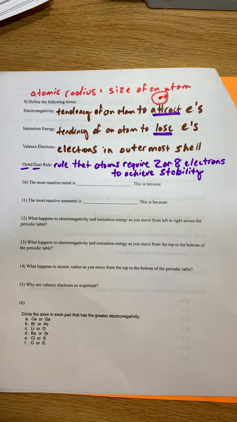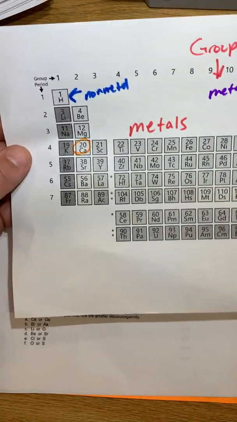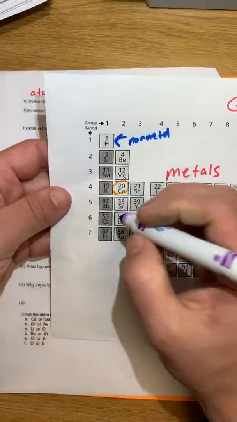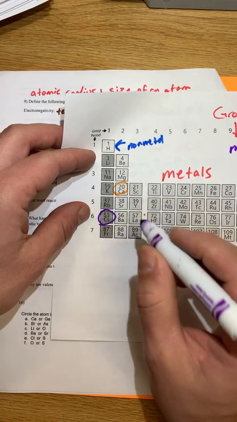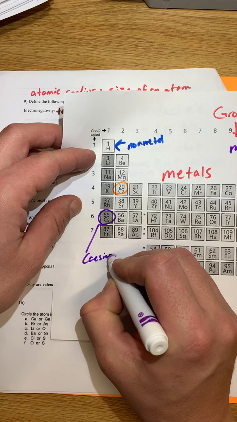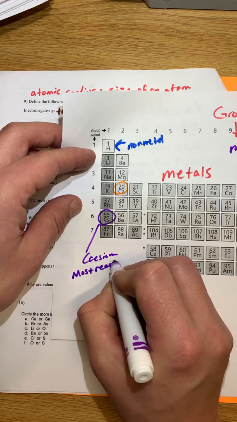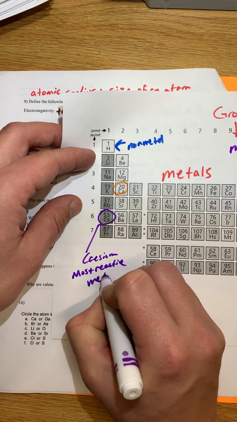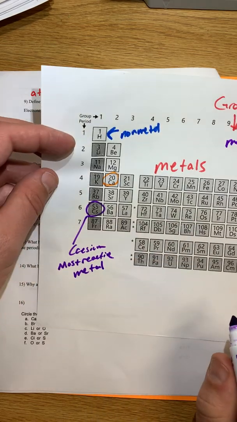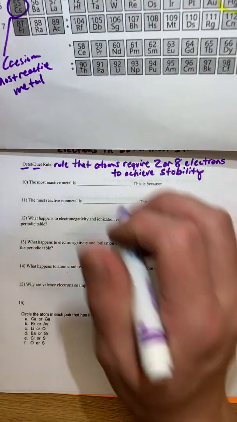So going back to number 10, the most reactive metal is going to be all the way down at the bottom and at the left. And I showed a video on it. We talked about this. It is cesium, right? Most reactive metal. Why is it the most reactive?